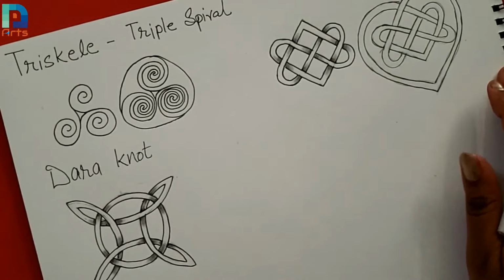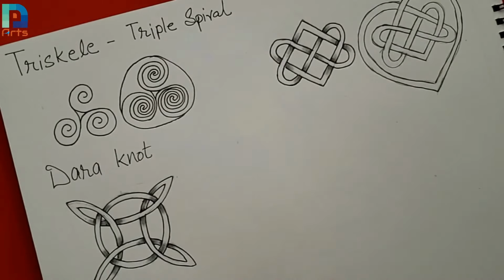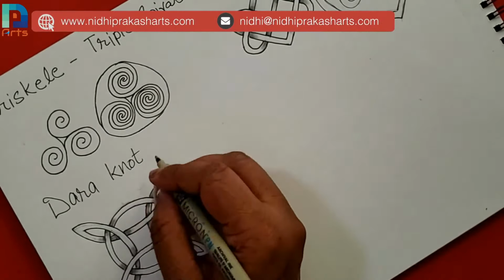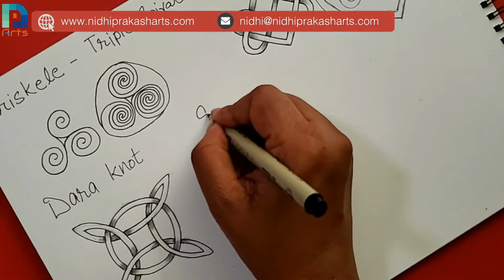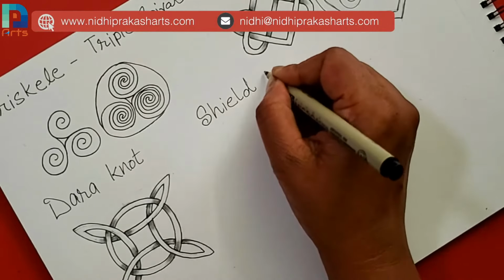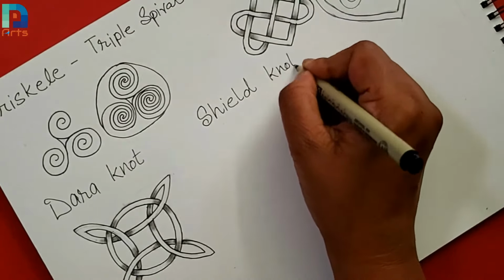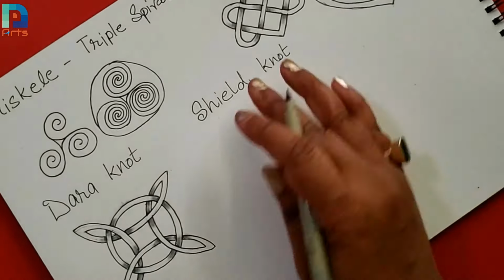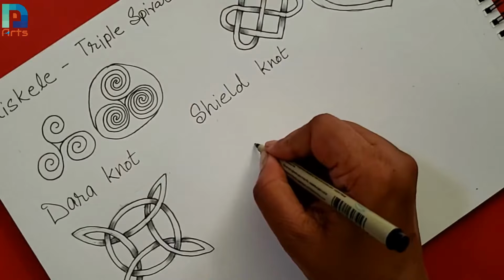Okay, so now it's the time for the next knot, that is the shield knot. For the shield knot, I'm drawing directly with the pen.